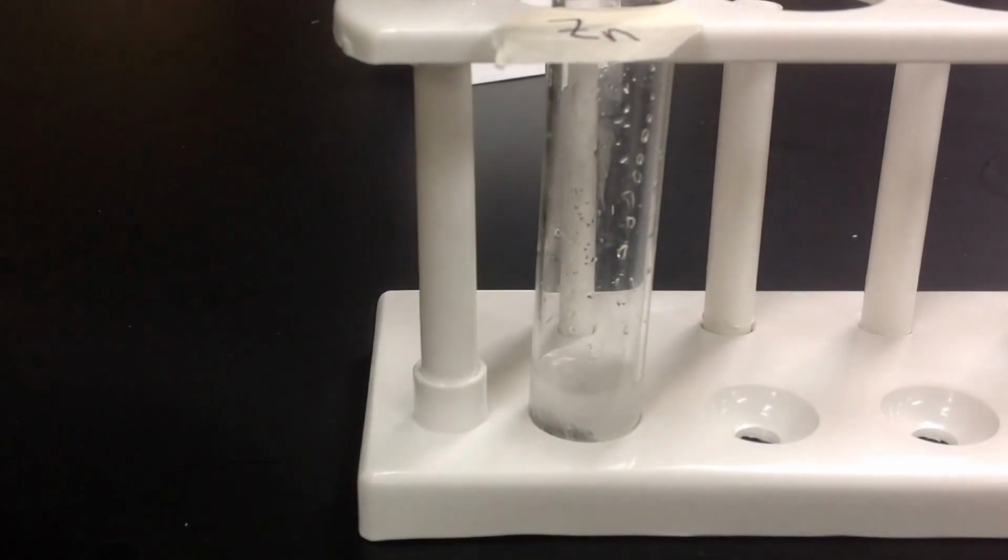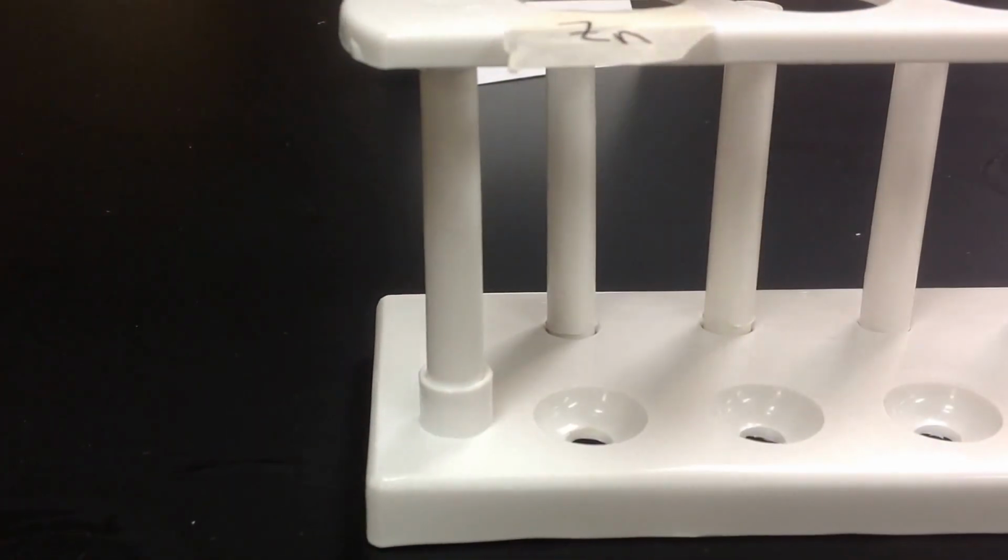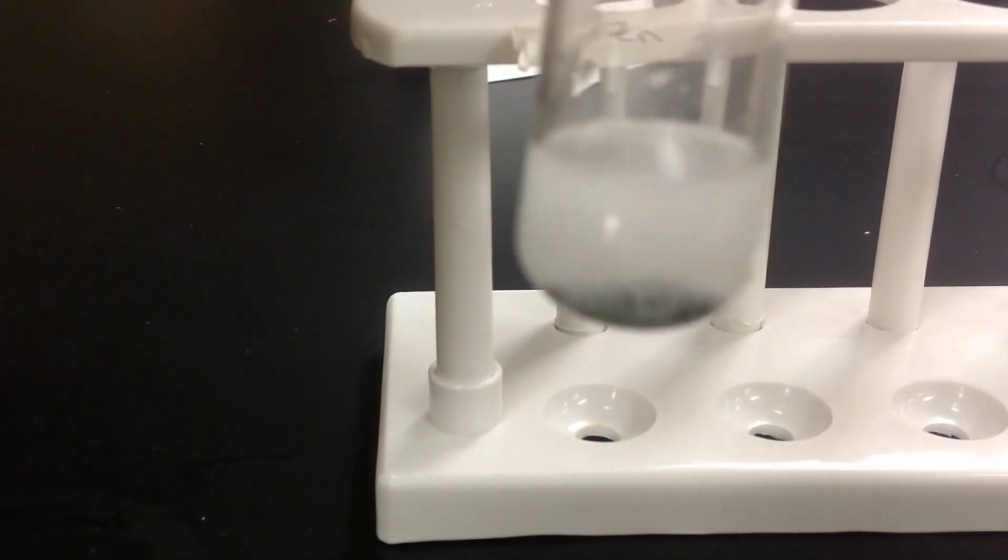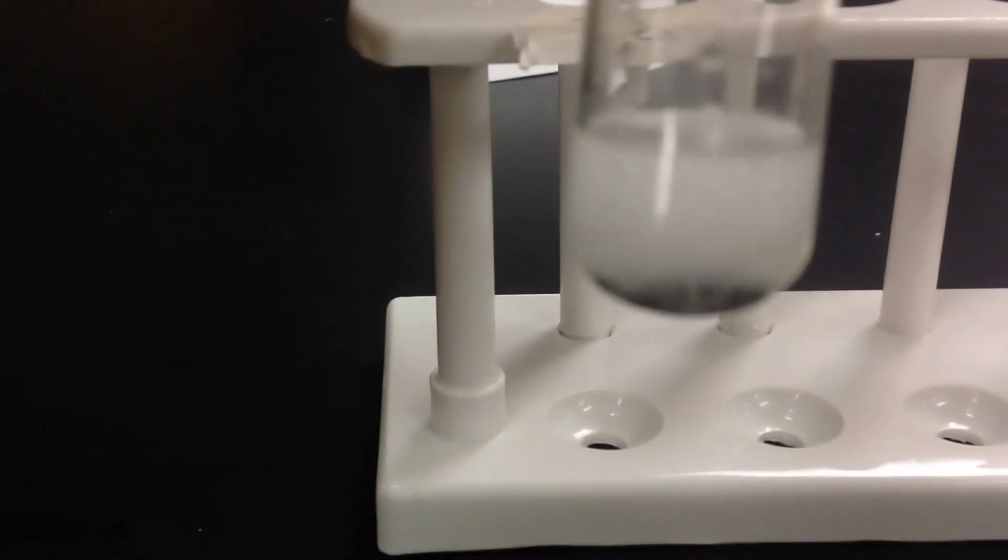And this is what's happening during the reaction. So if I refocus it, you can see, maybe here even, that there's some bubbling happening, and you can see that right there. So we're going to let that work, it's magic, and we're going to do the next one.